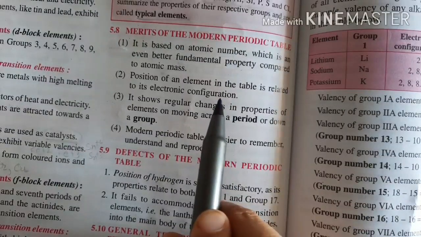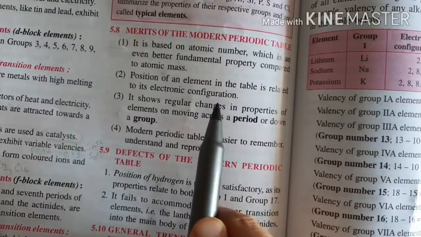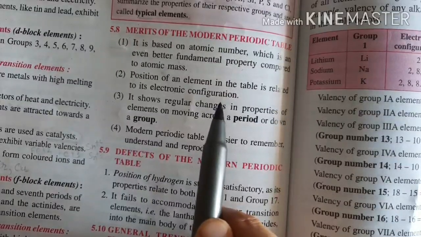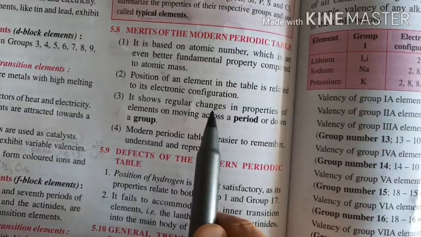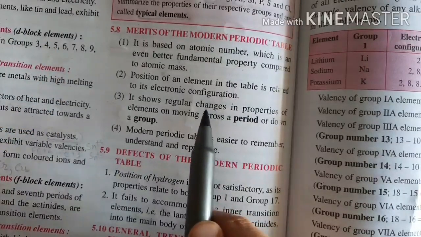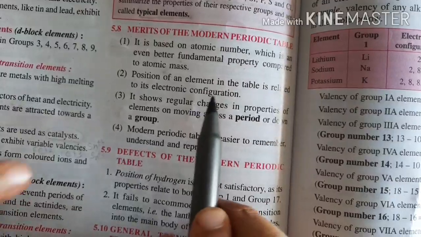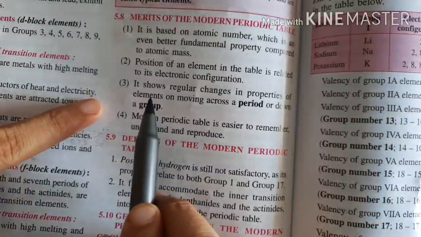Like, suppose one of the elements is put in first group, second period. First group, second period, that is lithium. So we can correlate the electronic configuration and the position, and we are able to find out the particular element's properties and characteristics. So it is more convenient. That's why it is a merit.